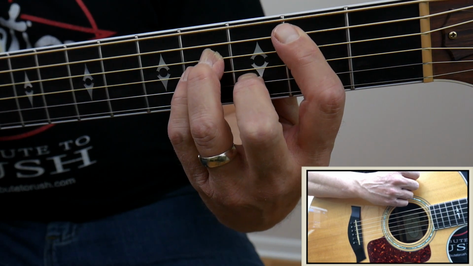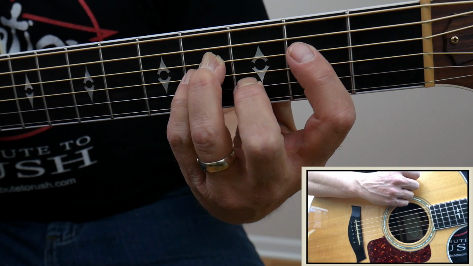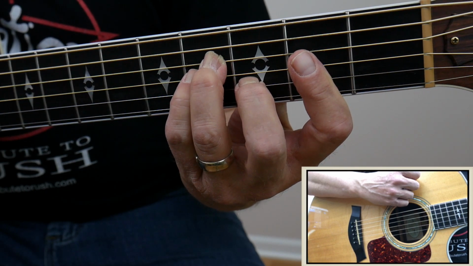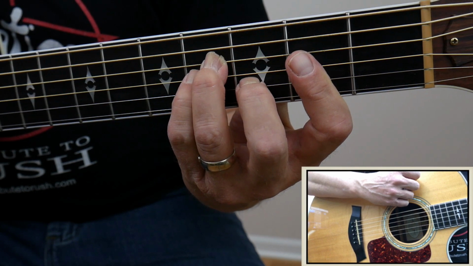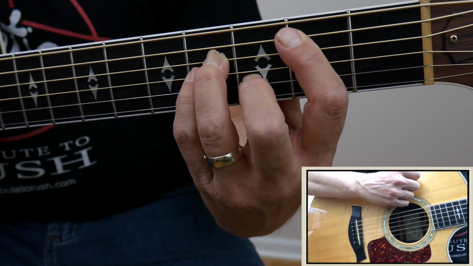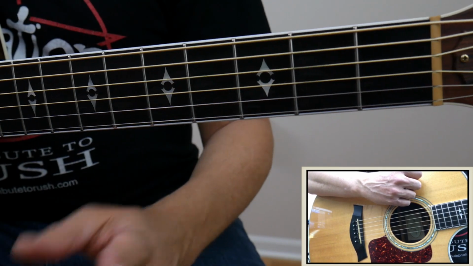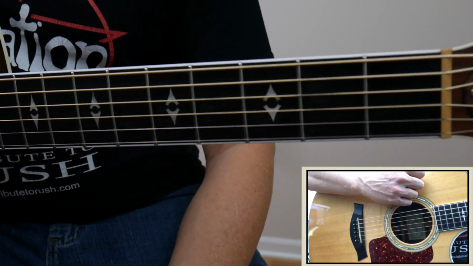You're going to see me also drop to an open A, but the rest of these, we're still barring the rest of that B minor chord. So it's technically an A over B minor. So this way and then this way. Those are the chords we're going to use. Again, you'll see that on the tabs.